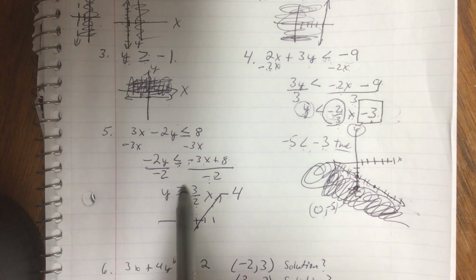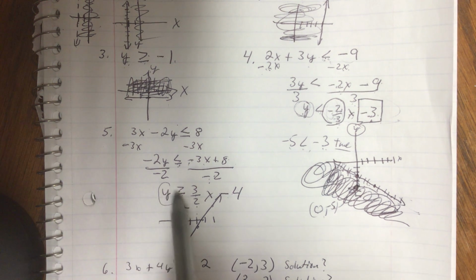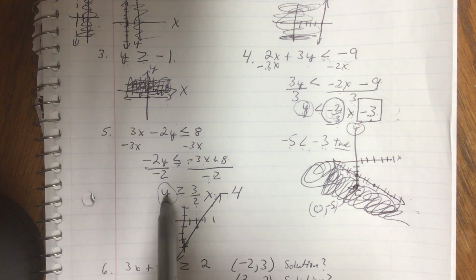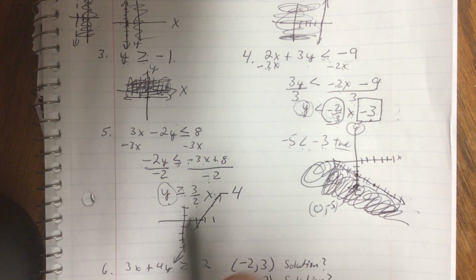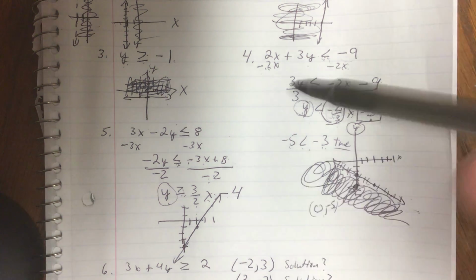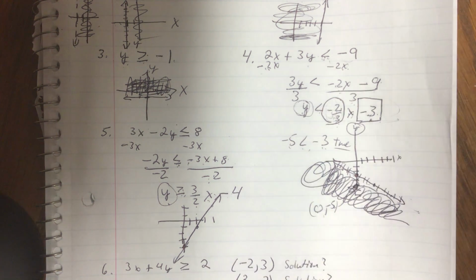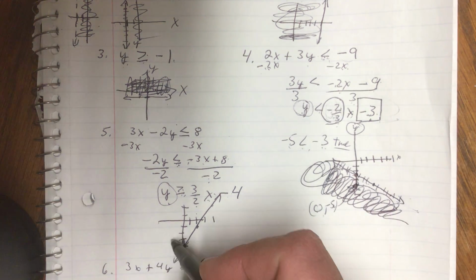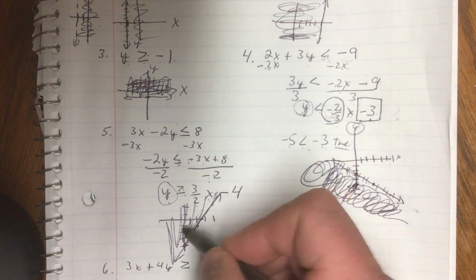And now it's got to be greater than y. Always read from the y, not the x. Y is greater than or equal to the line. Where is y greater than the line? Above or below? You should always ask yourself, even if it's slanted, if it's above or below the line. So this should be shaded above.